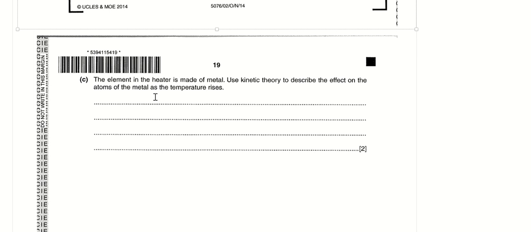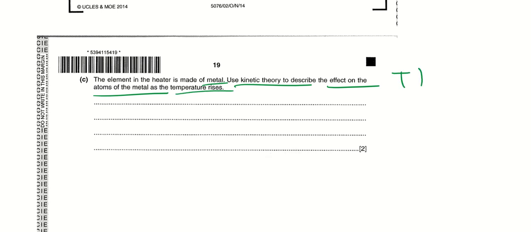Now, the element in the heater is made out of metal. Using kinetic theory, describe the effect on the atoms of the metal as the temperature rises. So as temperature rises, the kinetic energy of the particles will increase, therefore they will vibrate more vigorously about their fixed position. Okay, let's take a look at the answer.